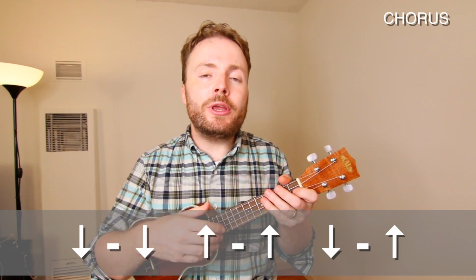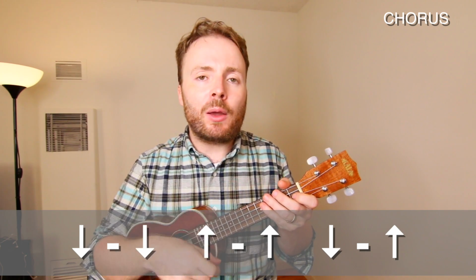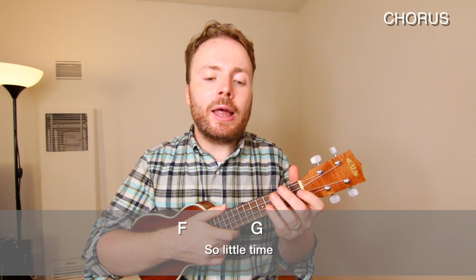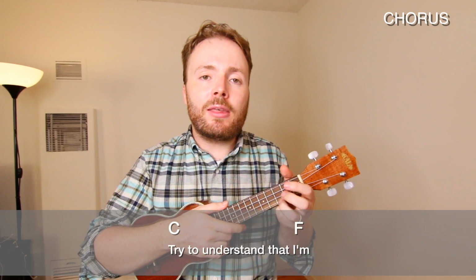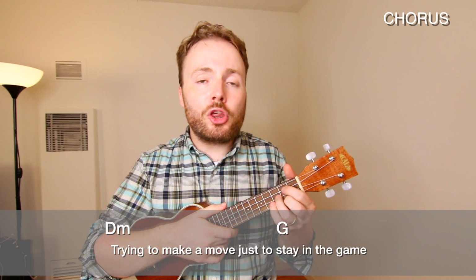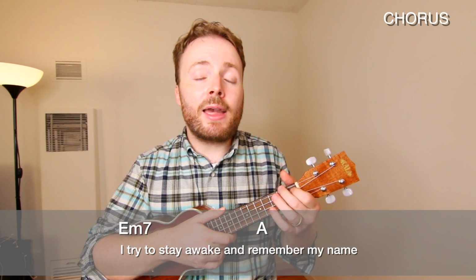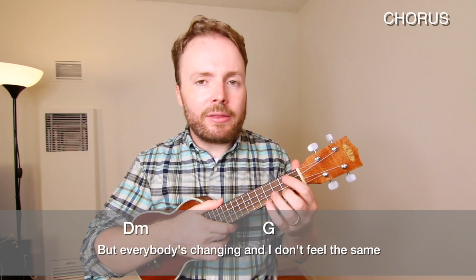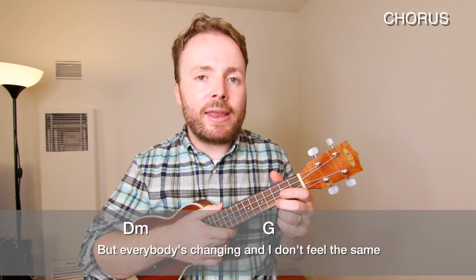And that takes you through to the chorus. In that chorus, all the way through, we do just play the down, down, up, down, up pattern twice on each chord. The first line is F to G, and then the second line is C to F. Then the third line is D minor to G, and the fourth line is E minor 7 to A. And then the final line is D minor to G, and then straight back into that intro riff again.